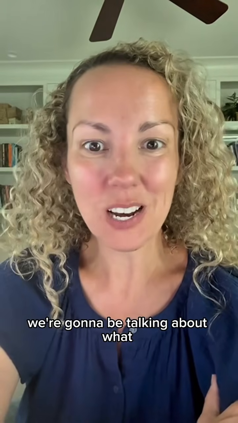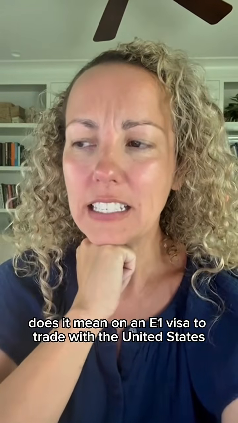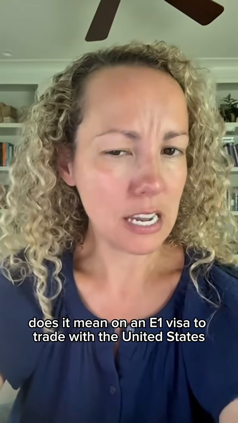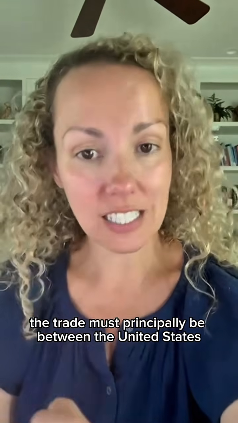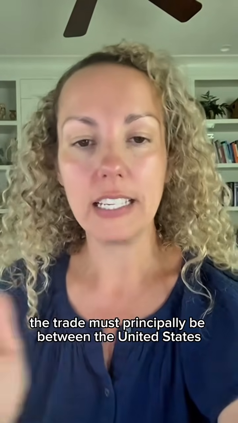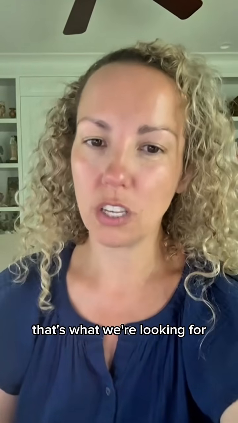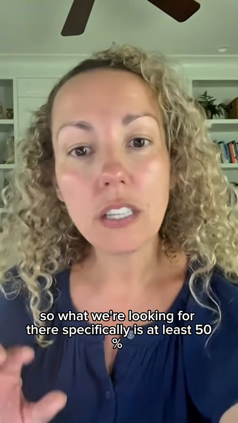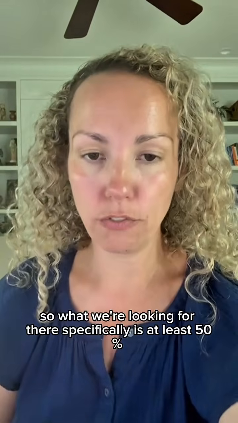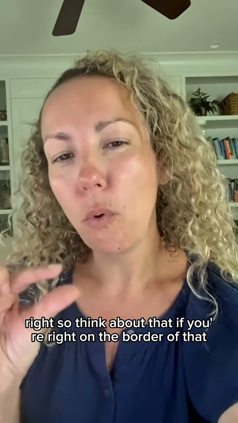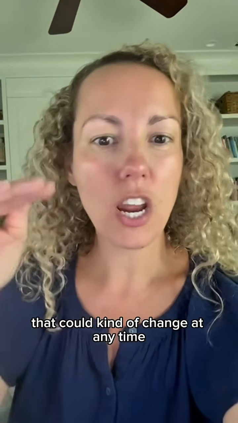So today we're going to be talking about what it means on an E1 visa to trade with the United States. The trade must principally be between the United States and your treaty country, right? So where you have a passport, that's what we're looking for. What we're looking for there specifically is at least 50% of the international trade volume, right? So think about that. If you're right on the border of that, it could change at any time.